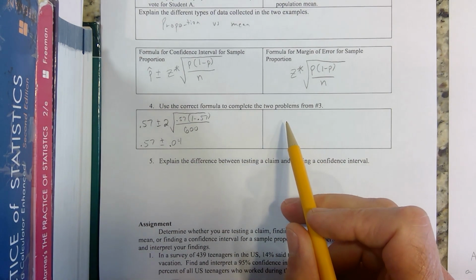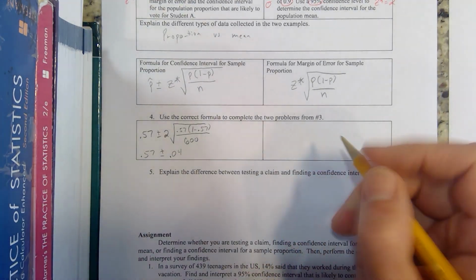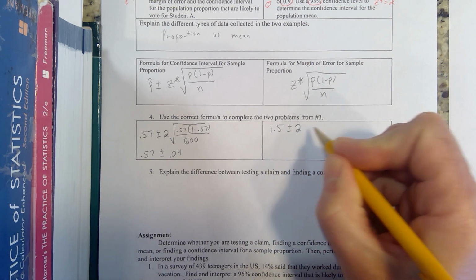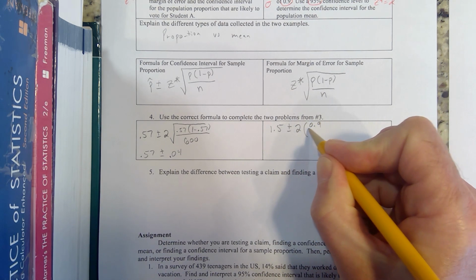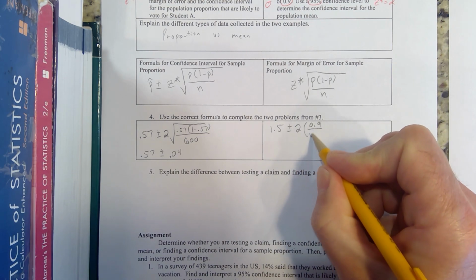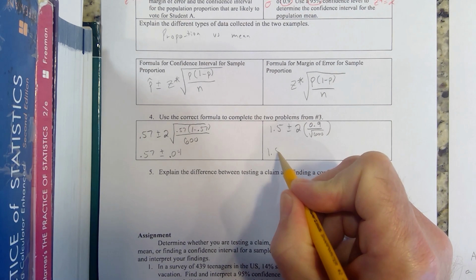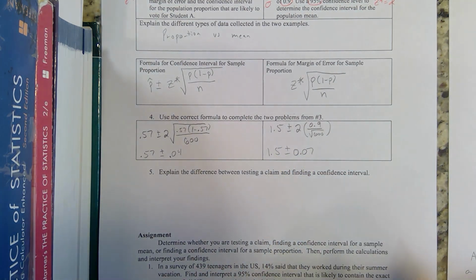Okay, so anyway, back to the other question, the sample mean. That's what we had been doing. So that's 1.5 plus or minus 2 standard deviations because we're going for 95%. And the size of the standard deviation is 0.9 over square root of 600. So working that out, we get this. And there we go.